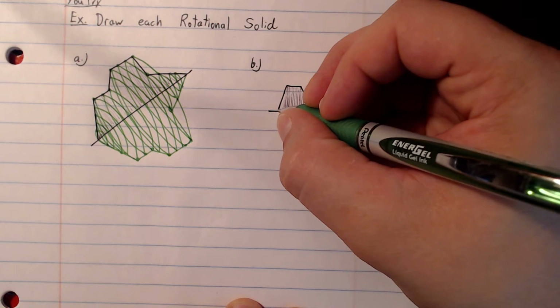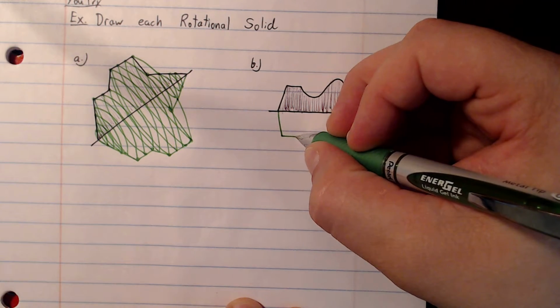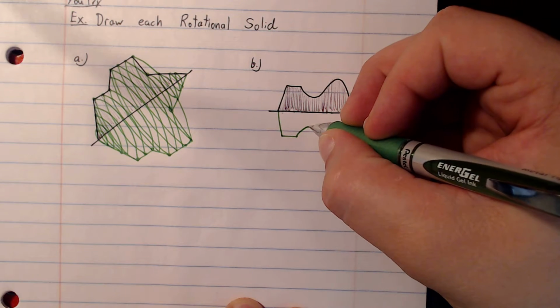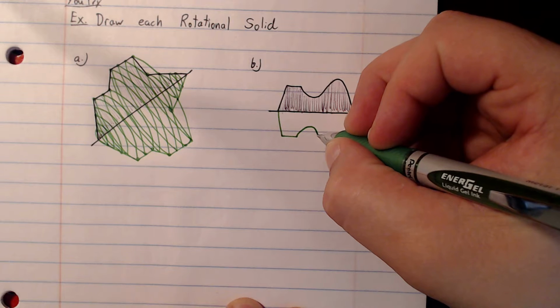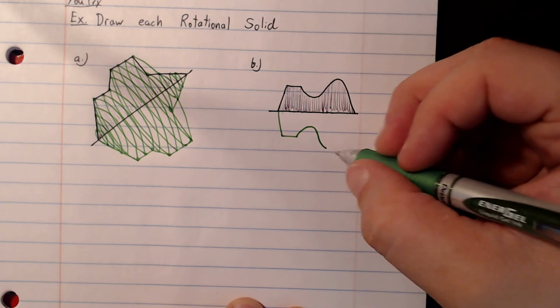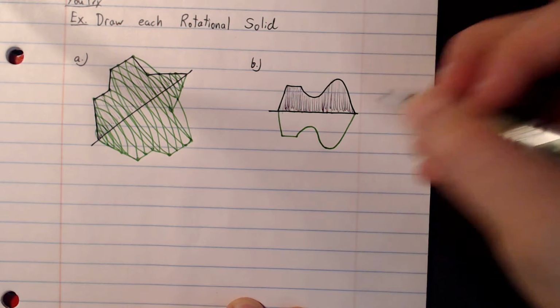It looks like it's going to go to about here, over, and then it dips down a little bit, and then it comes way up, and then comes back down.